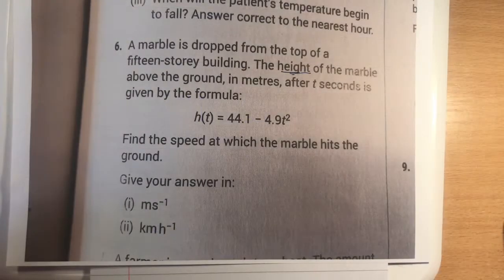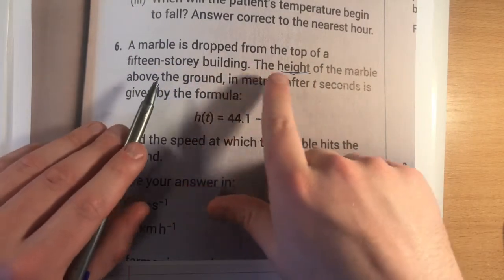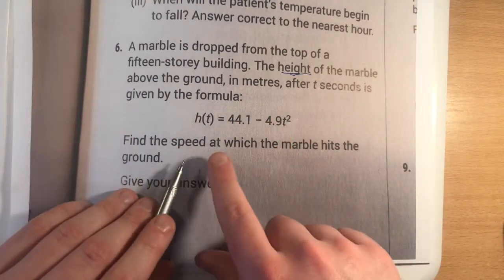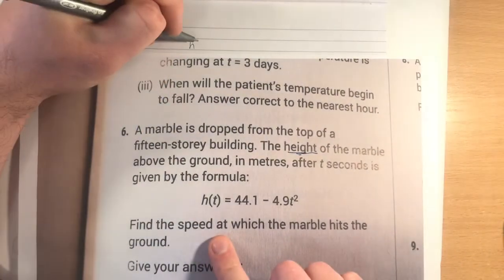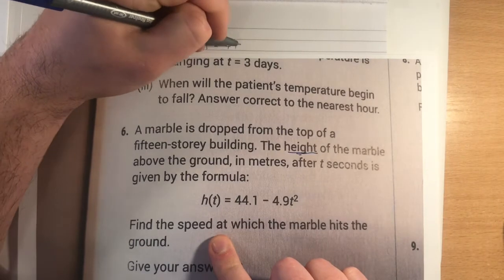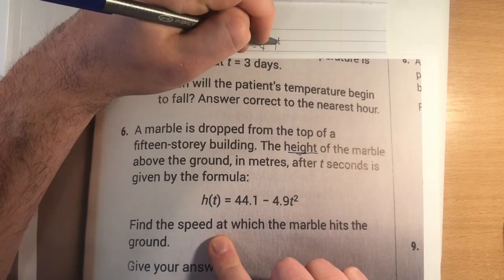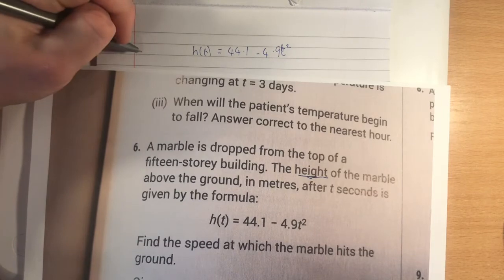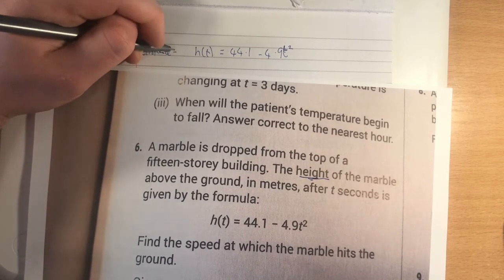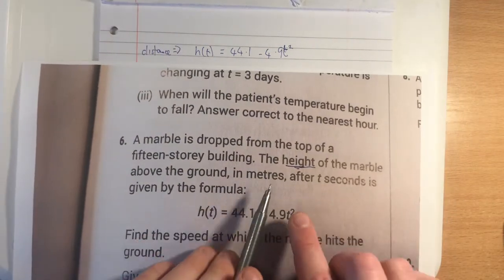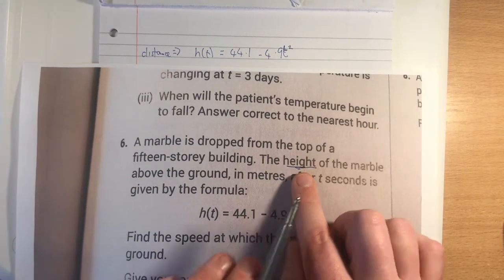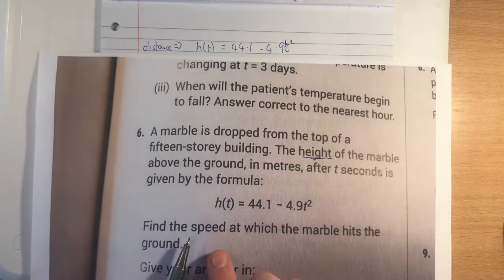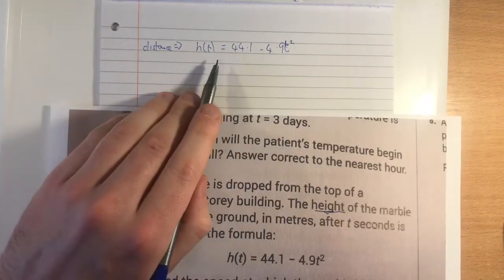Okay, so the other question you had last night was, a marble is dropped from the top of a 15-story building. The height of the marble above the ground in meters after t seconds is given by the formula, whatever. So find the speed at which the marble hits the ground. So this thing up here, h of t, that thing up there, that's a formula for distance. Because we're told that's a formula for height. So height is just the same thing as distance, right? So that's a formula for distance. So how am I going to turn that into a formula for speed, which the question is asking me for? So what do I have to do to this formula for distance to turn it into a formula for speed?